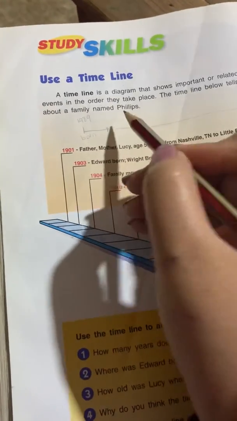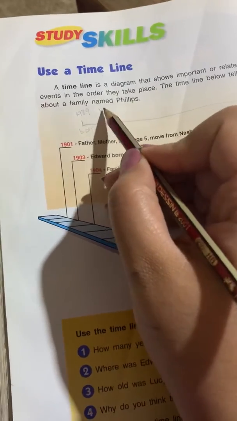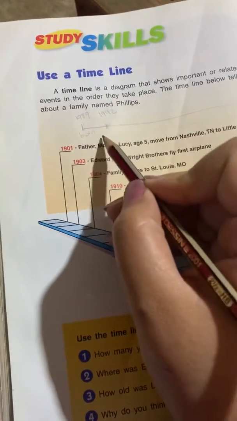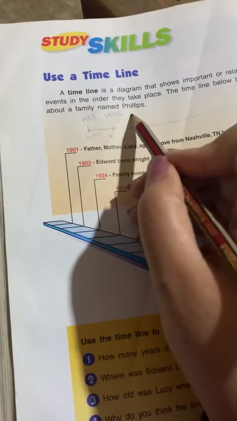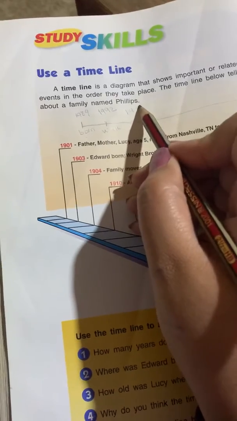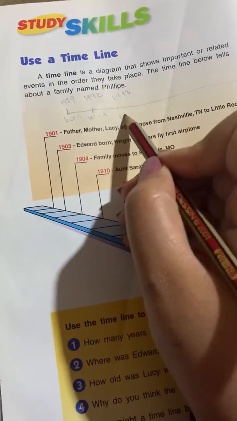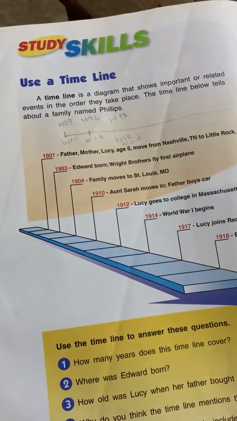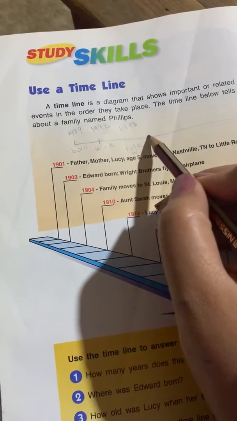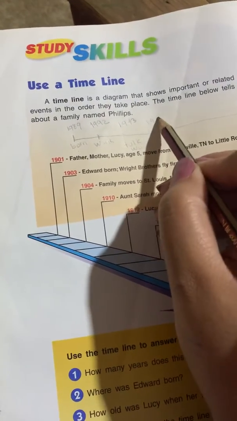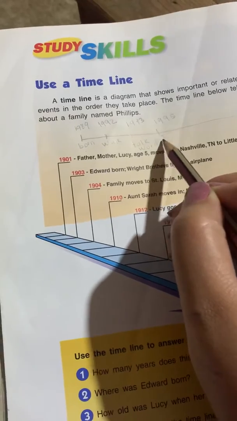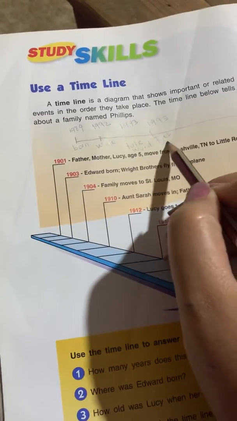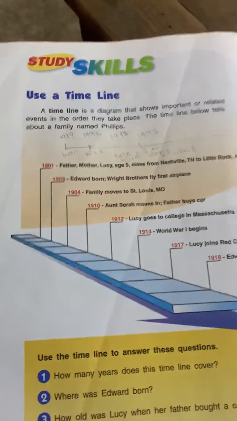For example, 1992, it was my first walk. Let's say 1993, it was my first talk or my first word. Okay, let's say 1995, it was my first day at school. So this is a timeline.